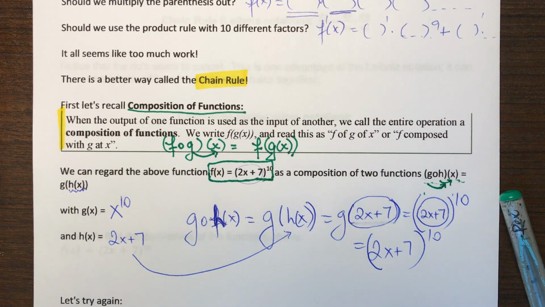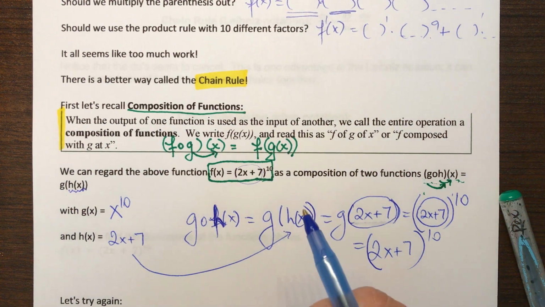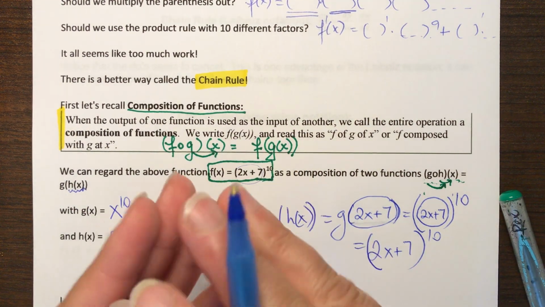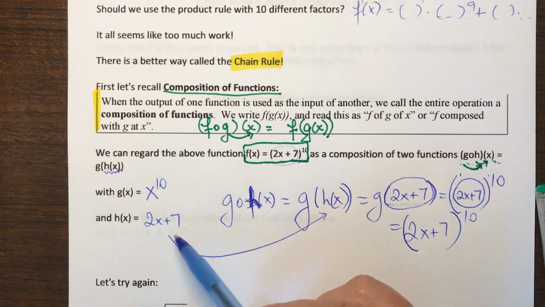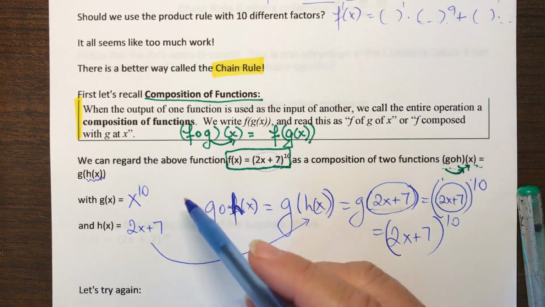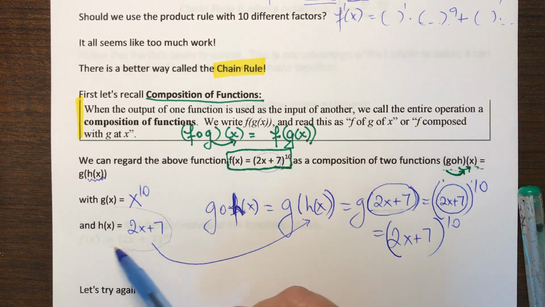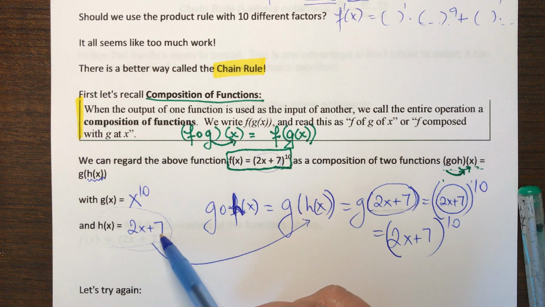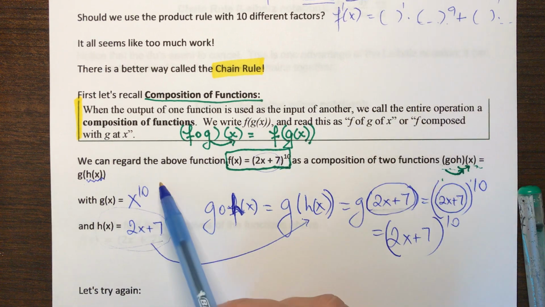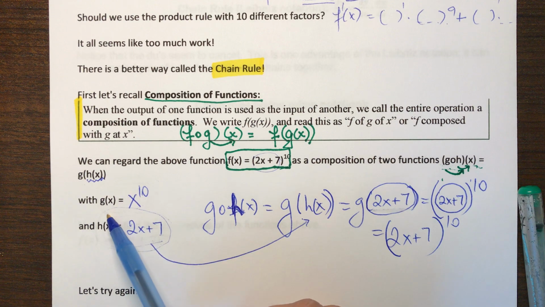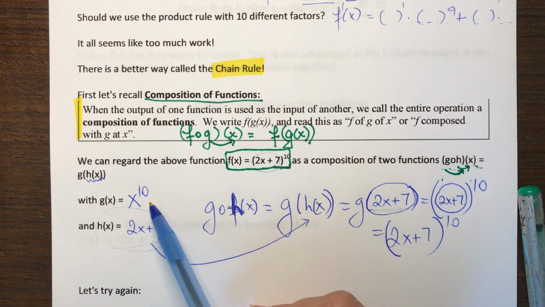So what we need to simply do is look at this function f of x as the composition of two very simple functions. By the way, if I were to ask you to take the derivative of this h of x, could you do that? Easily. If I were to ask you to take the derivative of this g of x function, could you do that?